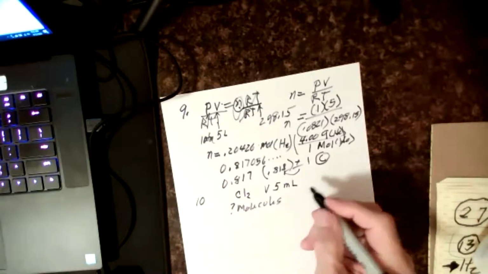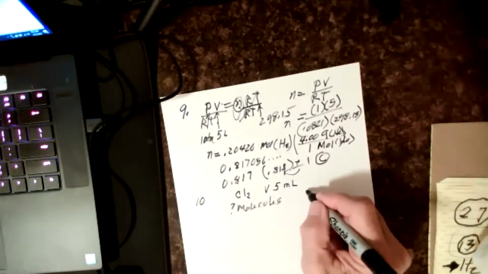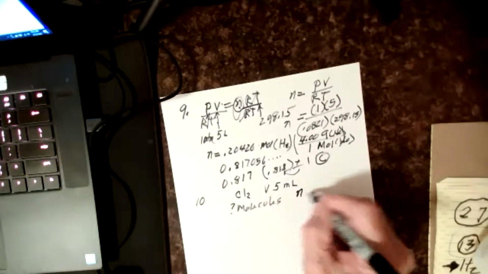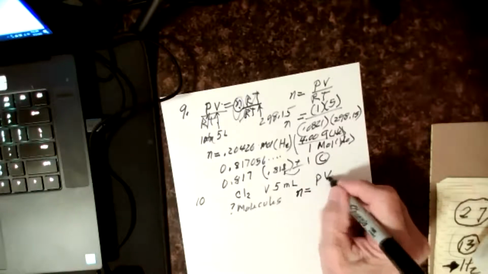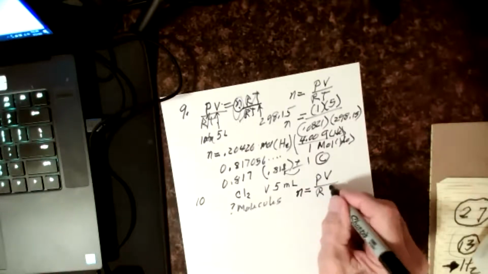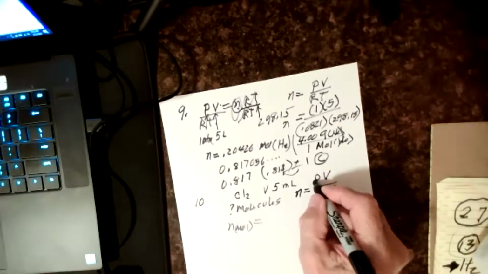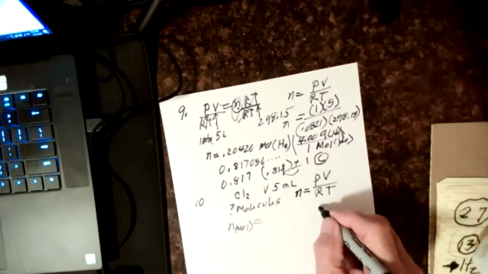Now, it's an ideal gas problem, so the first thing I'm going to do is solve for the number of moles. Number of moles is going to be, again, P times V divided by R and T. So the number of moles is going to be the pressure. The pressure is, maybe I'll do a sidebar over here.